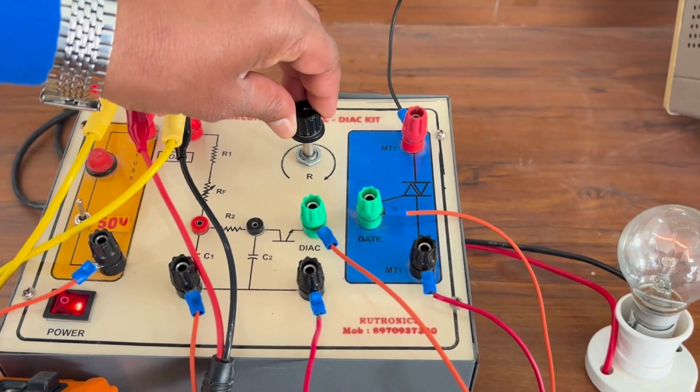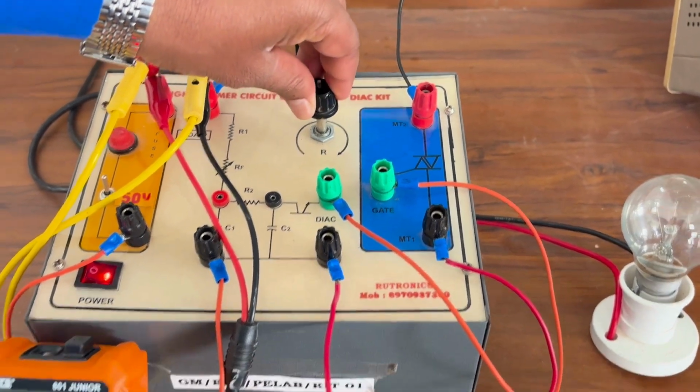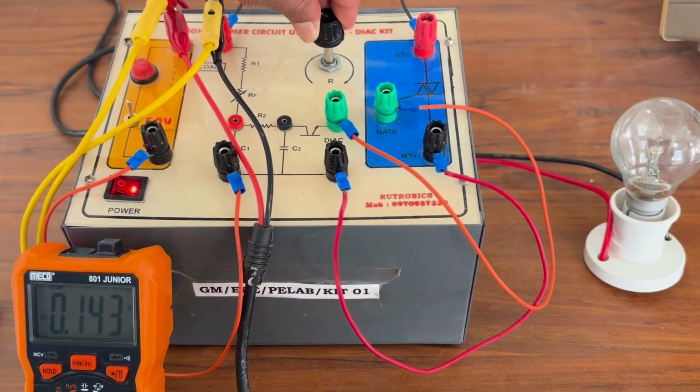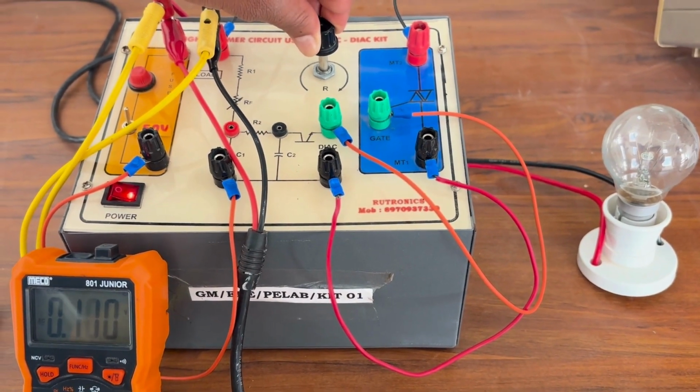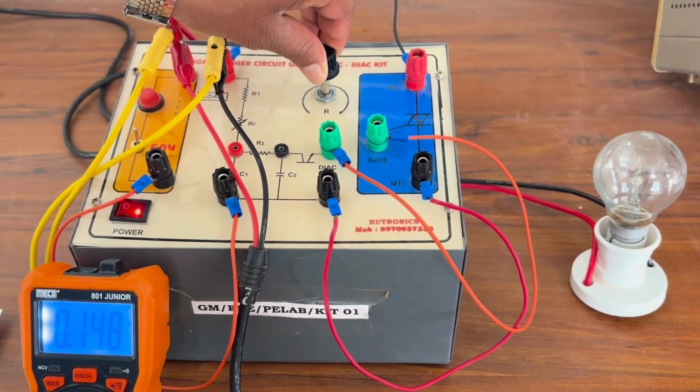Then we will reduce the voltage back from maximum to minimum position. That is, we have to vary the pot, then the voltage will also get varied in the multimeter. Okay, thank you.